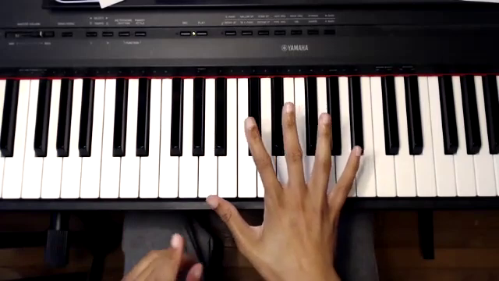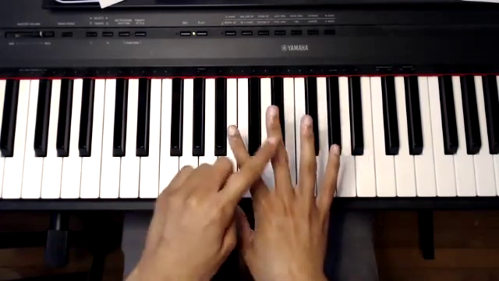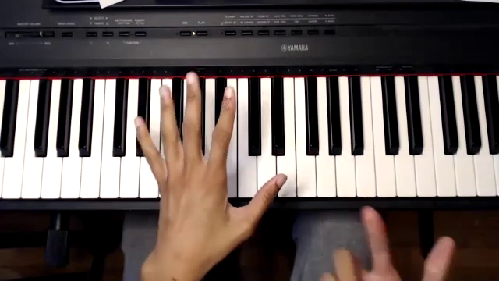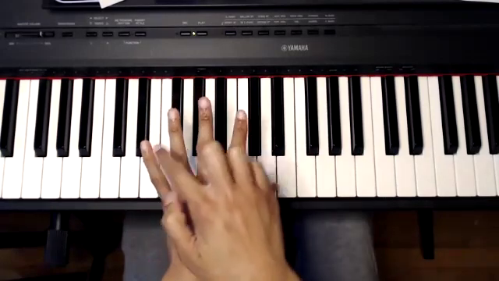Number 1, the fingers have numbers. So the thumb is number 1, and it goes 2, 3, 4, 5. And likewise with the left hand, thumb is number 1, and it goes 2, 3, 4, 5.